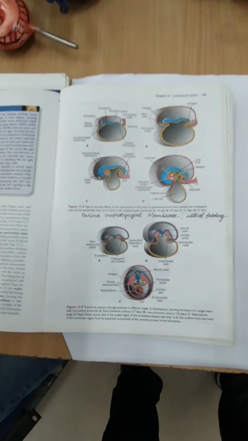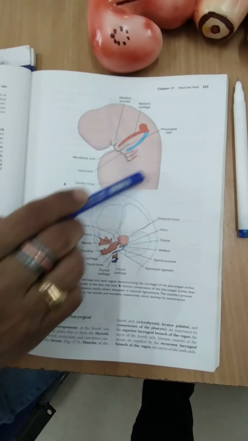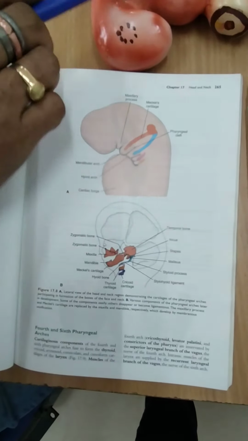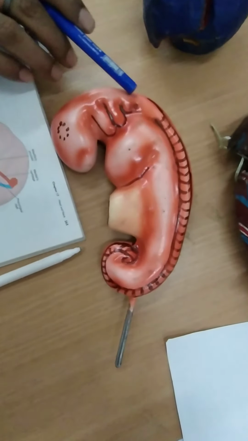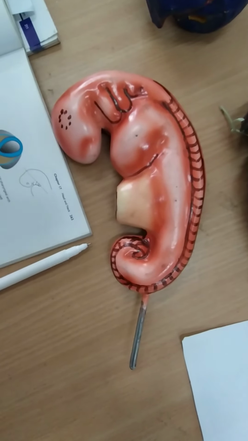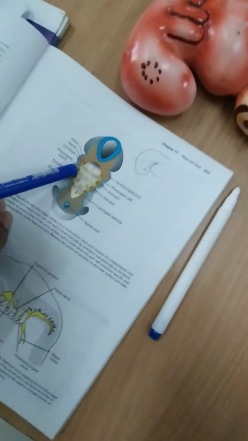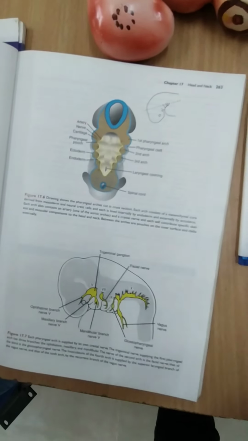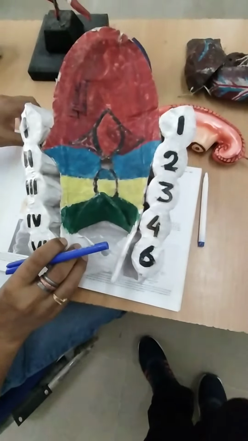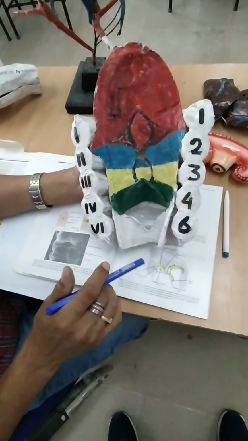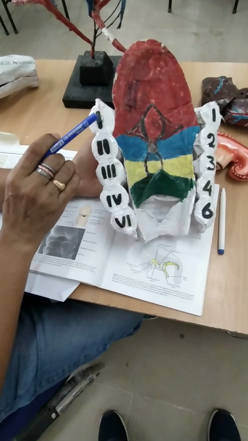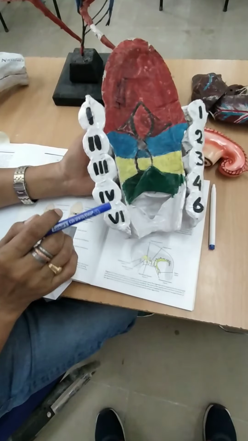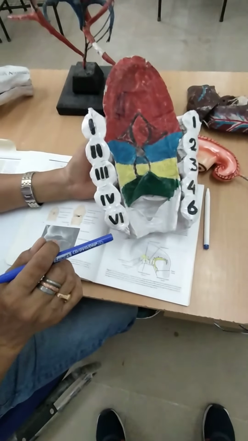Now, this is the model of the pharyngeal arches. Here you can see these are the mesodermal thickenings of the pharyngeal arches. There are 6 pharyngeal arches: first, second, third, fourth, fifth, and sixth. But the fifth one disappears.